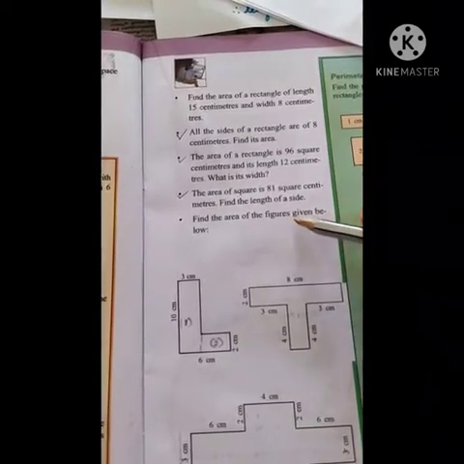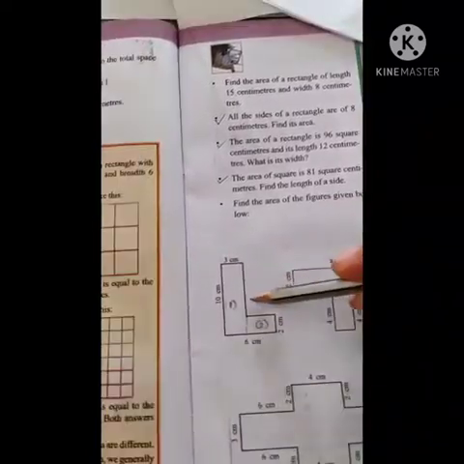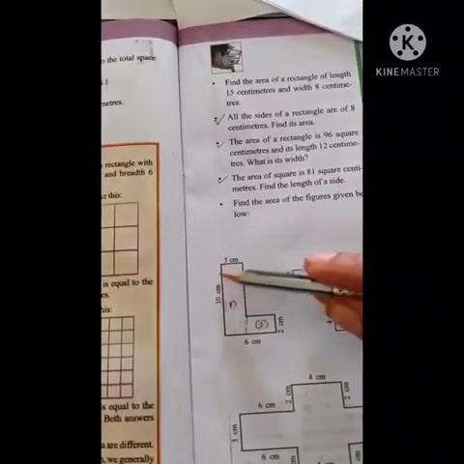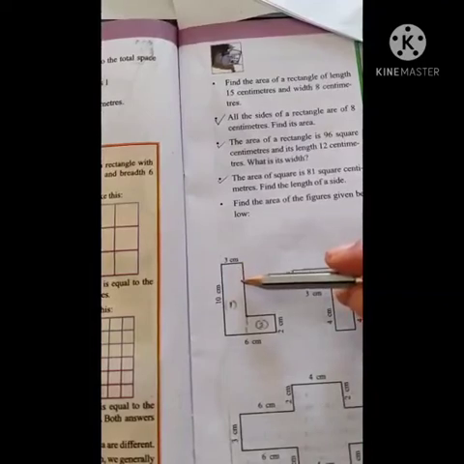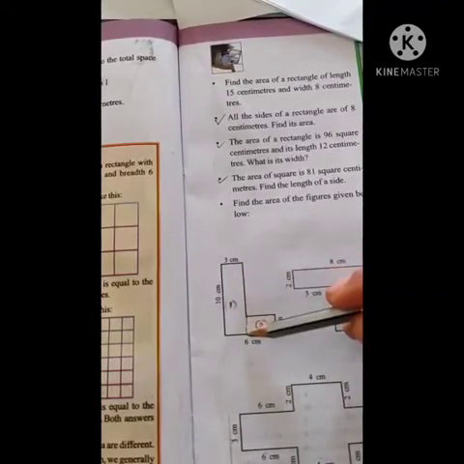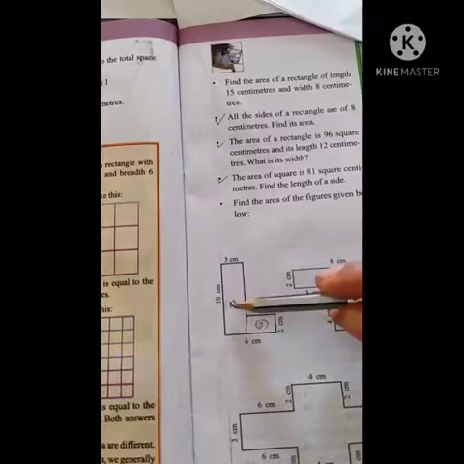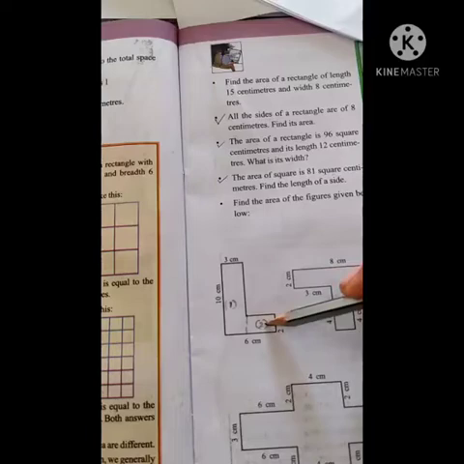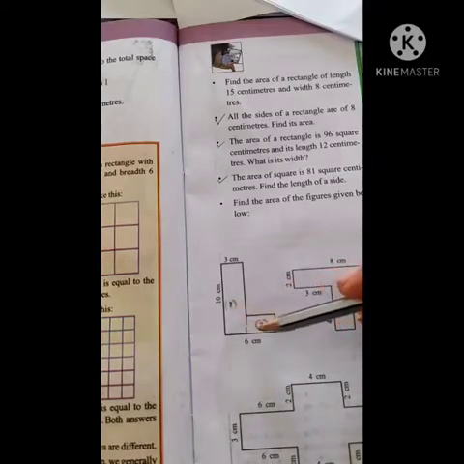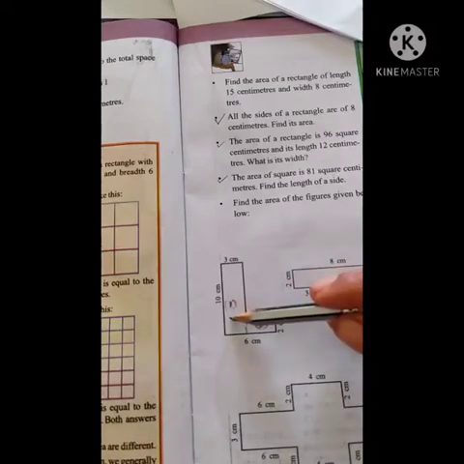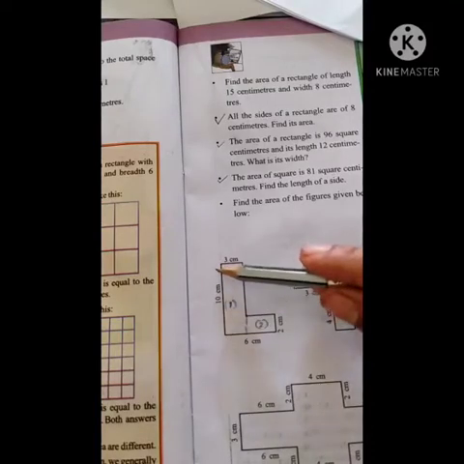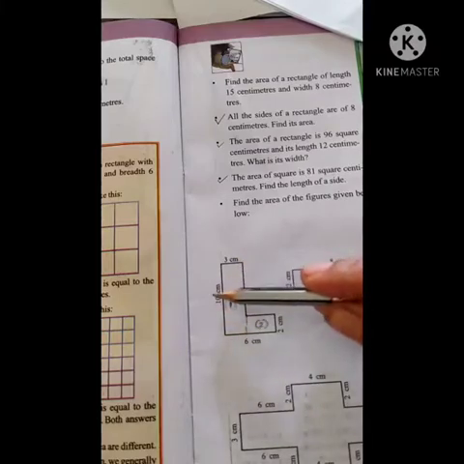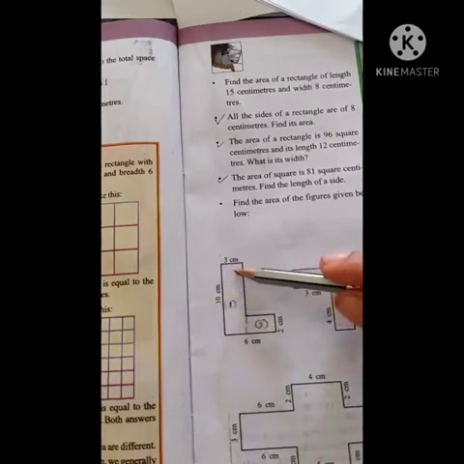Then find the area of the figures given below. We have to find out the area of this figure. First we divide this figure into two rectangles by drawing this line. Then this part is taken as the first rectangle and this is the second rectangle. Then find the area of each rectangle. Consider this first rectangle. Here length is 10 and breadth is 3. So the area of this first part is 10 into 3, that is equal to 30 square centimeter.